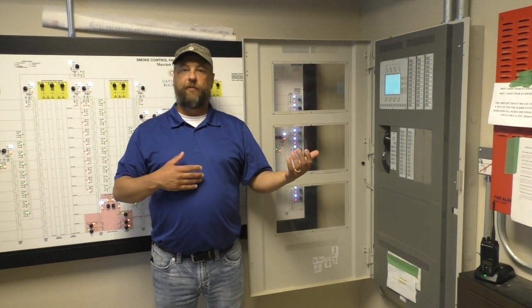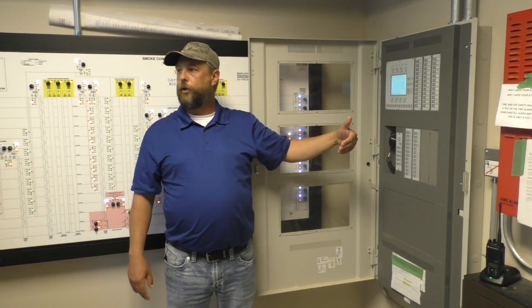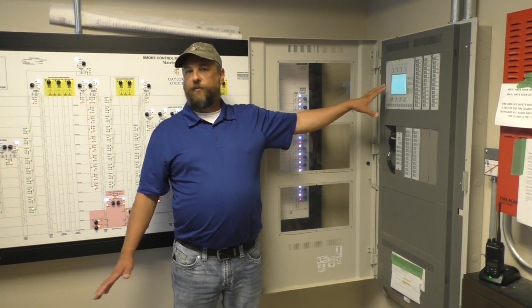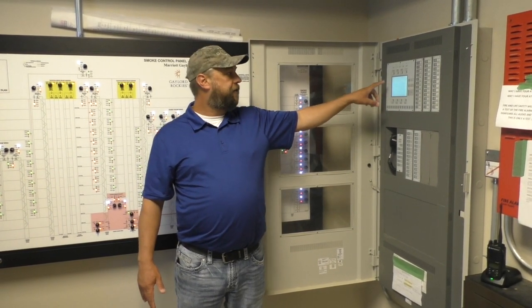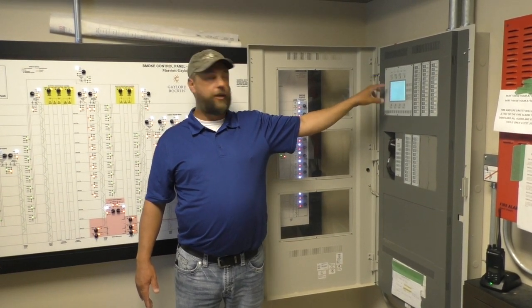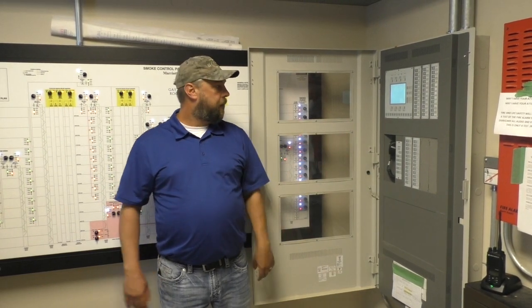So if you're in a supervisory, but now you've got alarms coming in, you can push the alarm button. It's going to give you all your alarms on file. Keep in mind that with any other fire alarm system, your last incident is going to be on top, so it'll always show you what just happened.